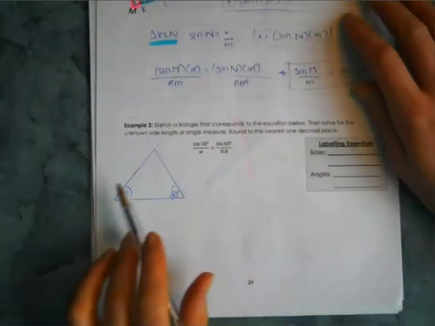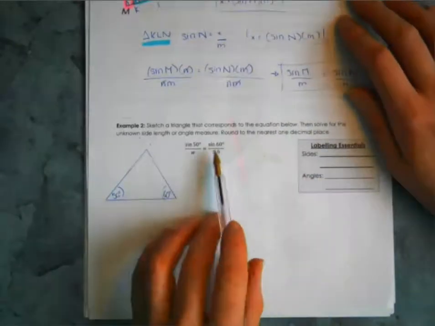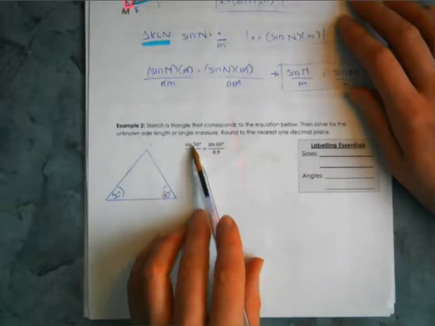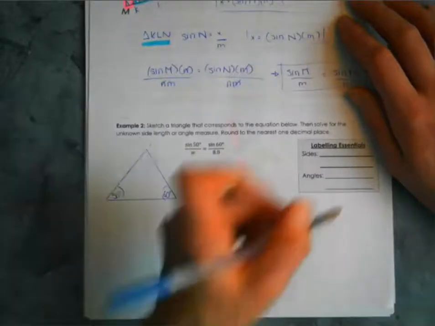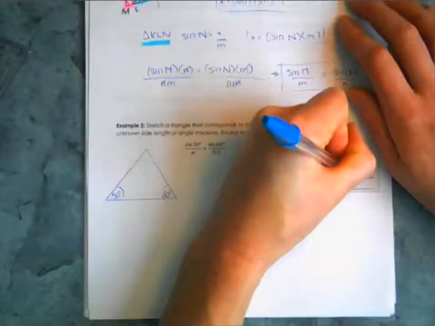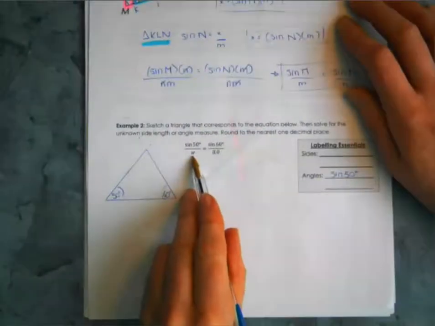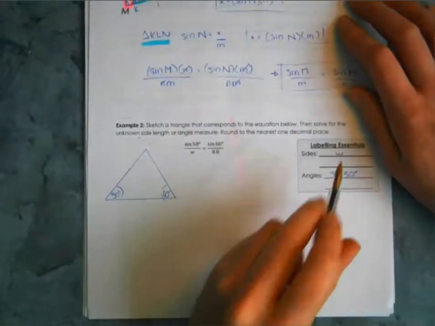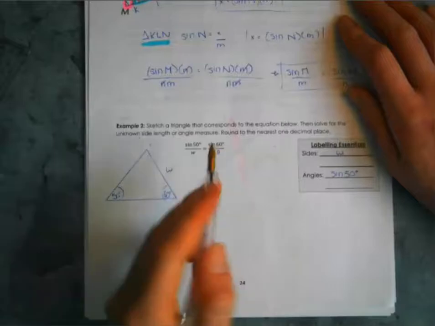So with labeling a triangle, you want to always think about what are the essentials that you need. So in this case, because we're given the sine law to begin with, we can start with that. So we're going to have to make sure that on this triangle we've labeled angle sine 50. Okay, and the side that corresponds with that is the unknown W. So we're going to label those and they're going to be across from each other. So if this is our 50-degree angle, the side that goes across from it is going to have to be W.